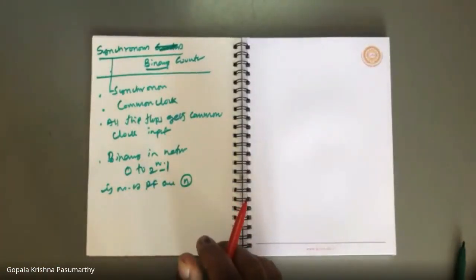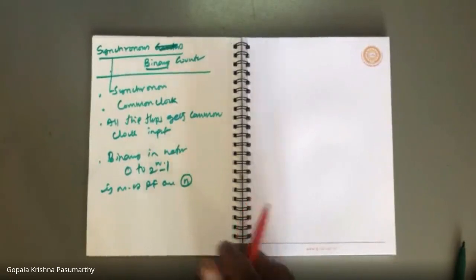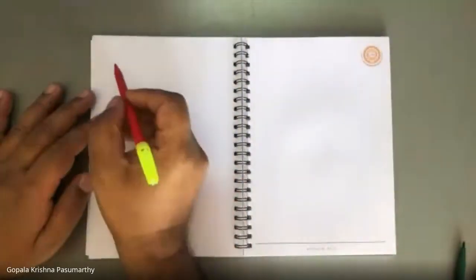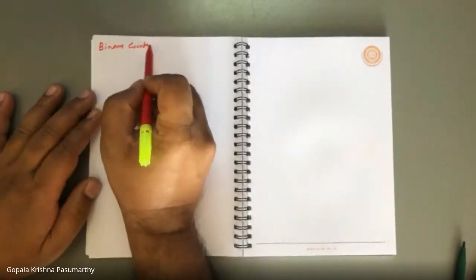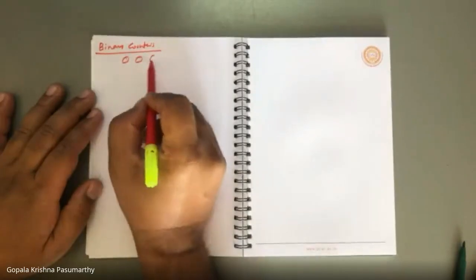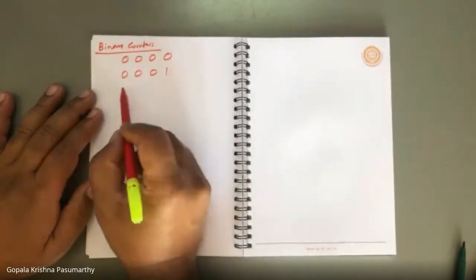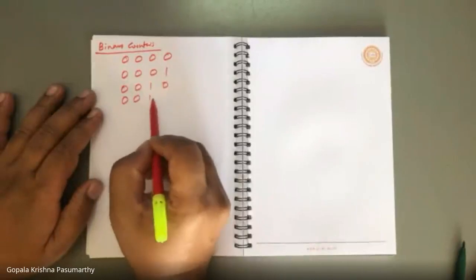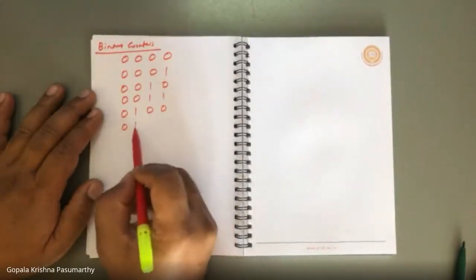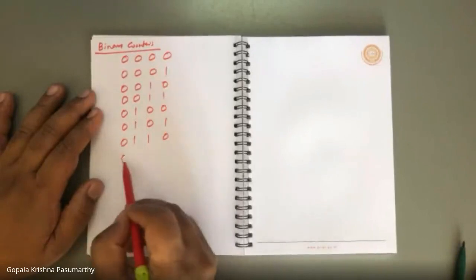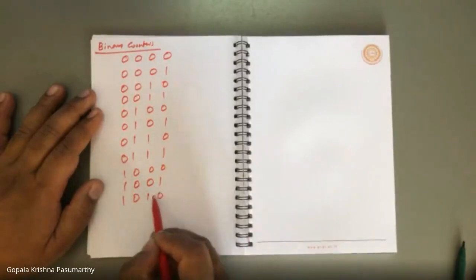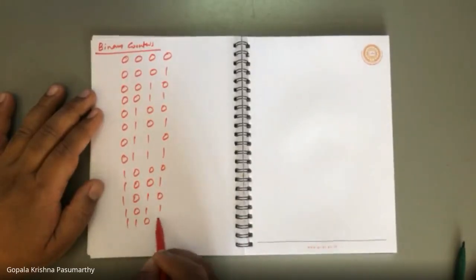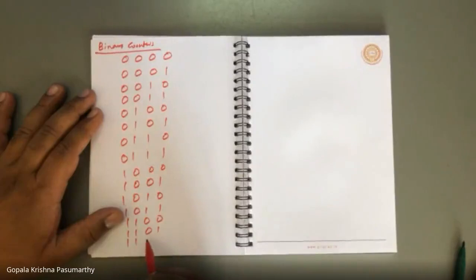Now let us see the design of this one. For example, how a binary counter looks and how the binary transitions take place. 0000, 0001, 0010, 0011, 0100, 0101, 0110, 0111, 8, 9, 10, 11, 12, 13, 14, 15.